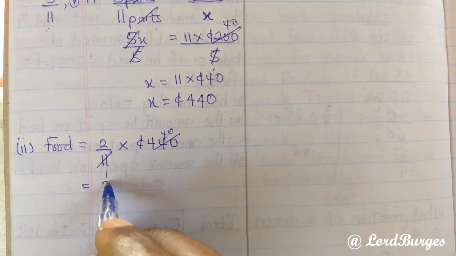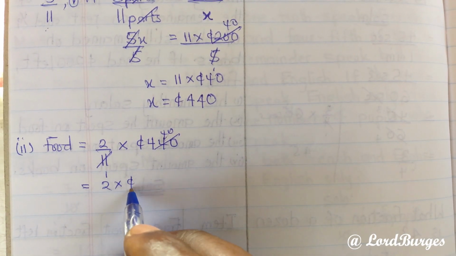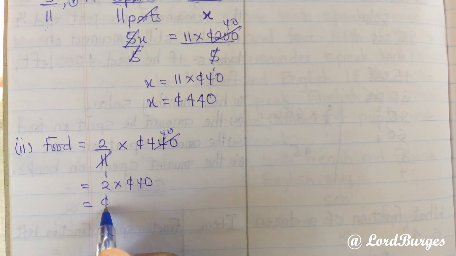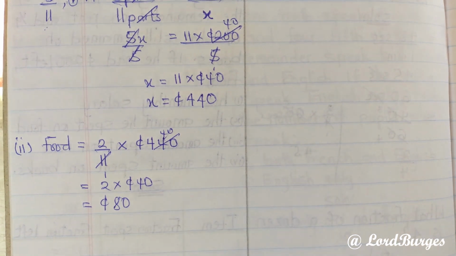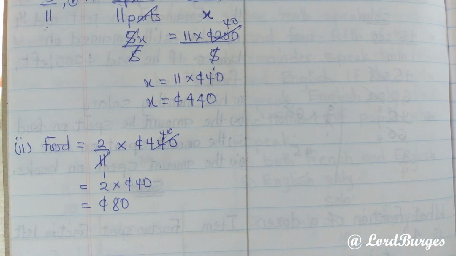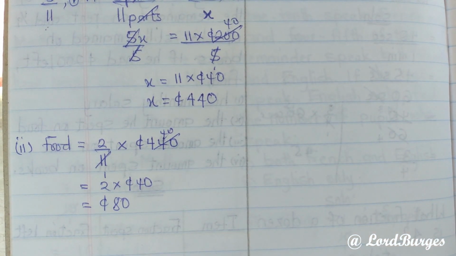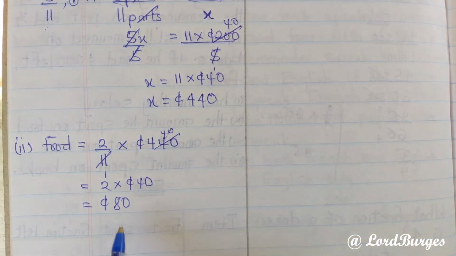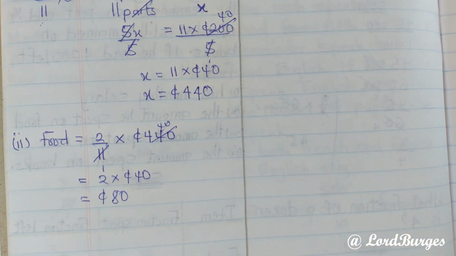So now we have 2 by 40, which is giving us 80 cedis. It means he spent 80 cedis on food. His monthly salary is 440. He has spent 80 cedis on food.